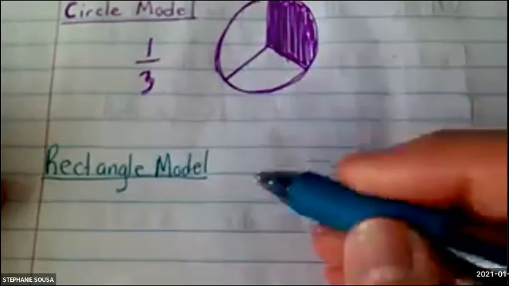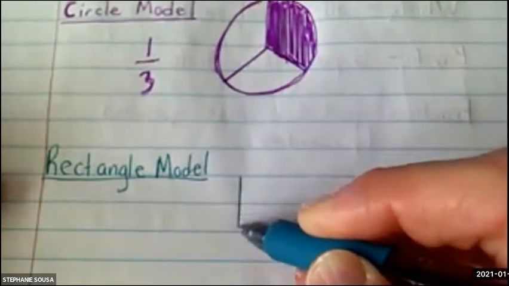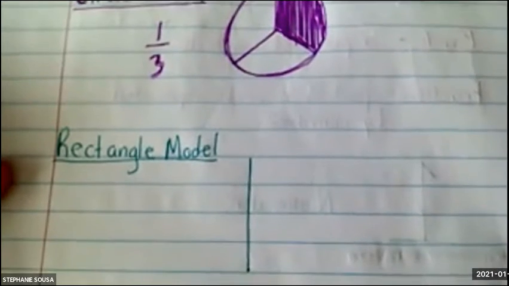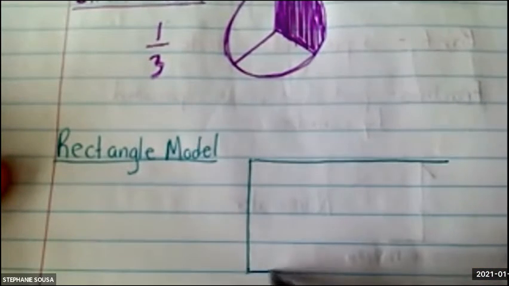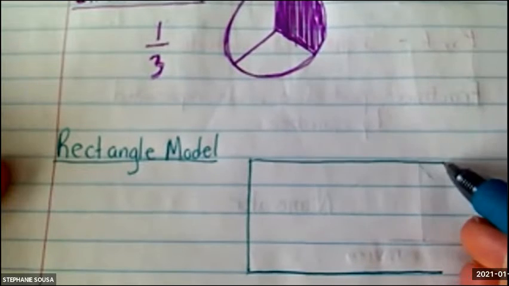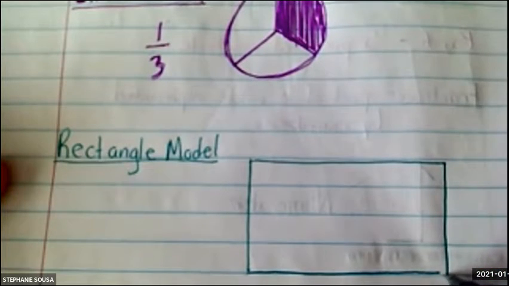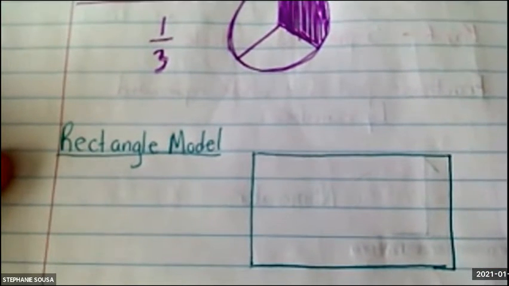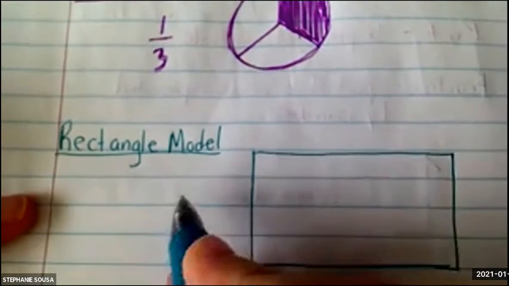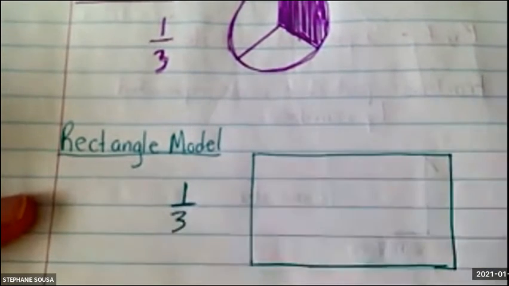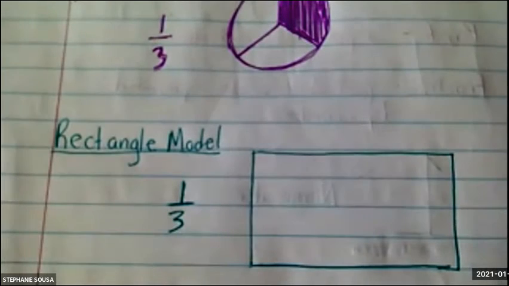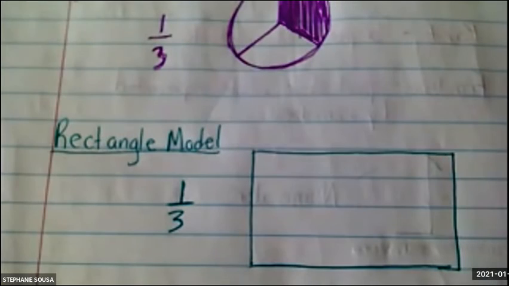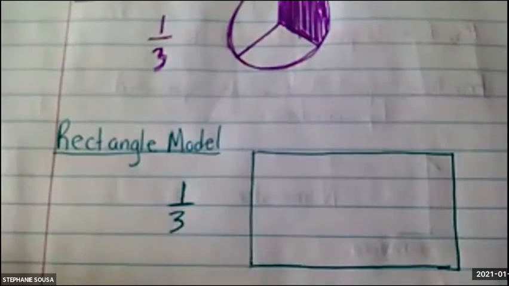So again, over here off to the side, I'm going to have my rectangle take up about 4 lines. And just so we can see how the same fraction looks in different models, we're going to make 1/3 again as well. We'll stick with the same fraction. So my circle model has a circle, my rectangle model has a rectangle, and then you will see the last one.